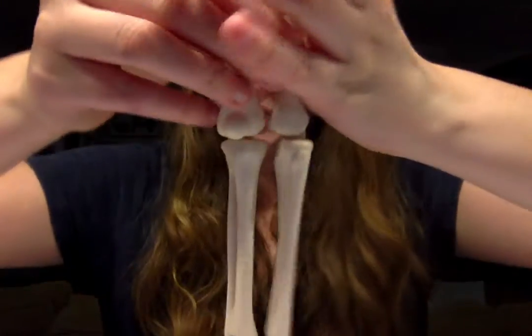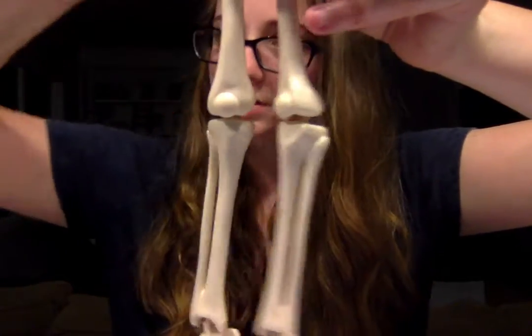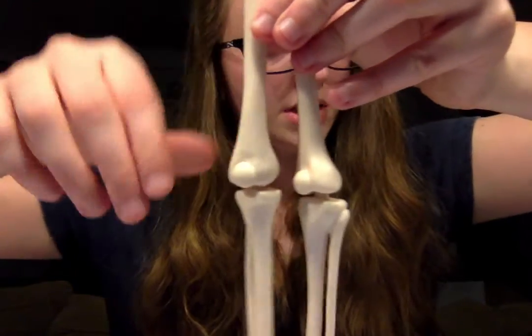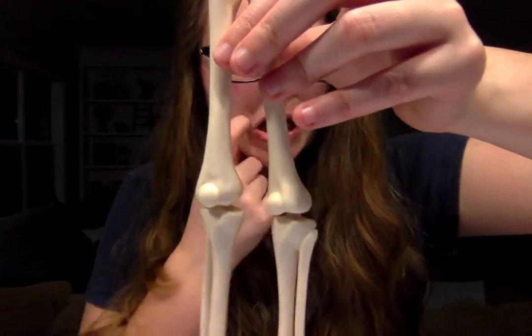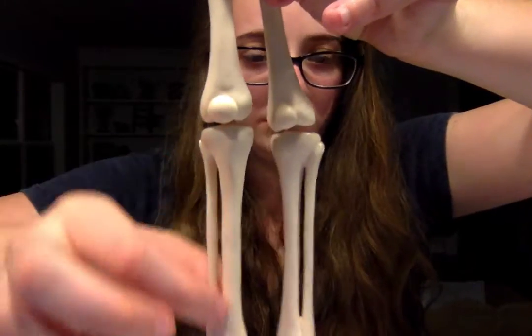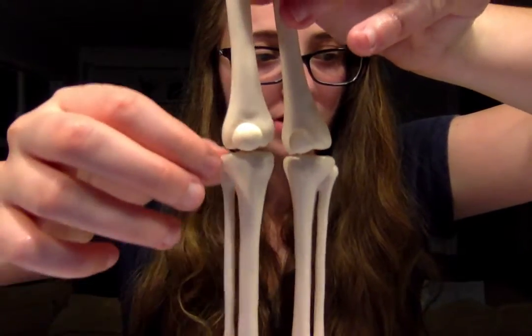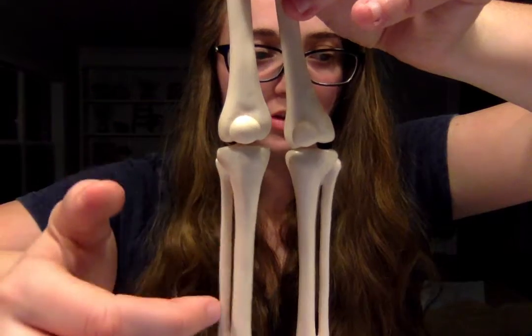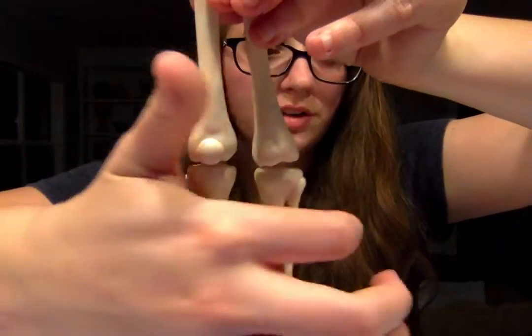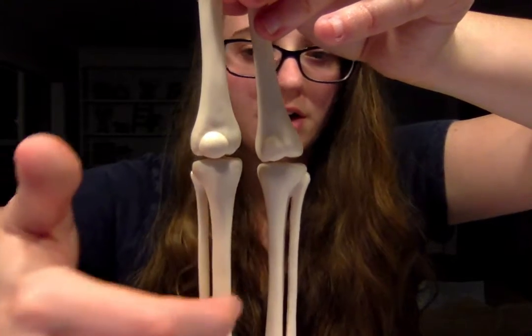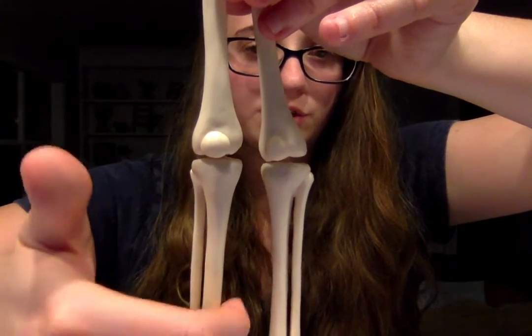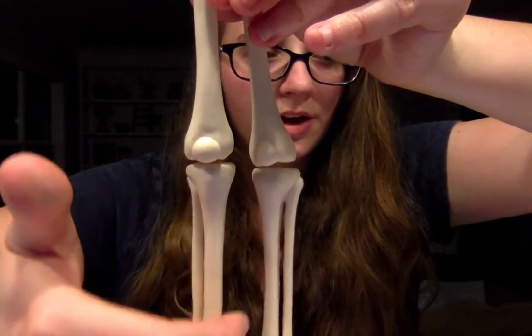Now, moving down the legs, is the patella, tibia, and the fibula. So right around in here. This is your fibula on the outside. Tibia is right here on this side. Right in here is your medial malleolus.